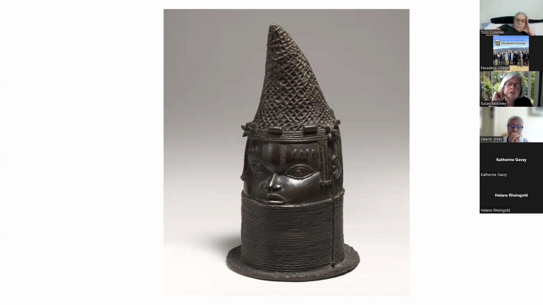So a lot of this was taken perhaps as trade, but the British have a lot of this stuff. In 1897, you have something called the British Punitive Expedition. The British were very involved with trade with the Kingdom of Benin, which is now part of Nigeria. And we still have kings in Benin. We still trace the bloodline. Still called the Oba.